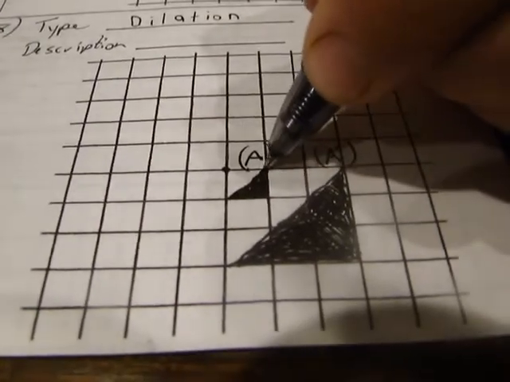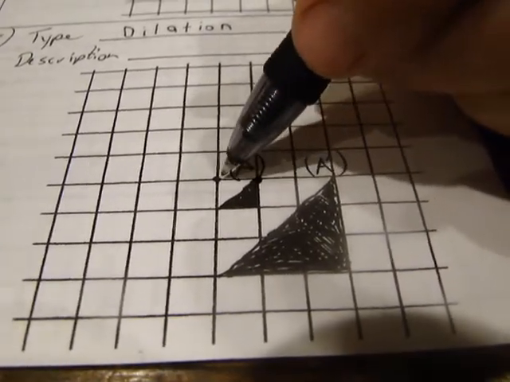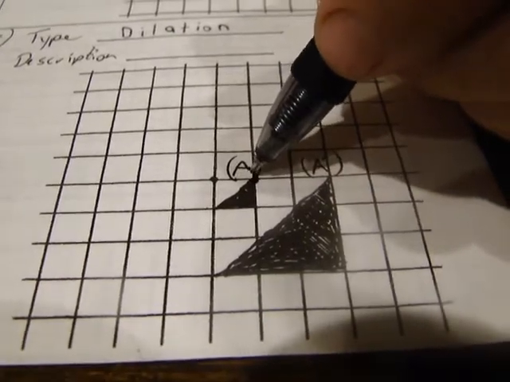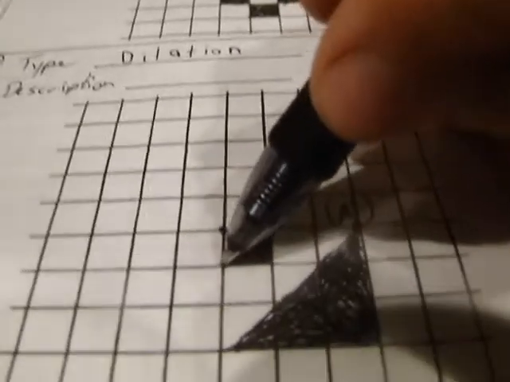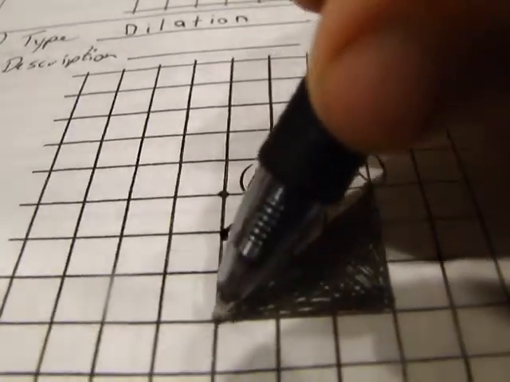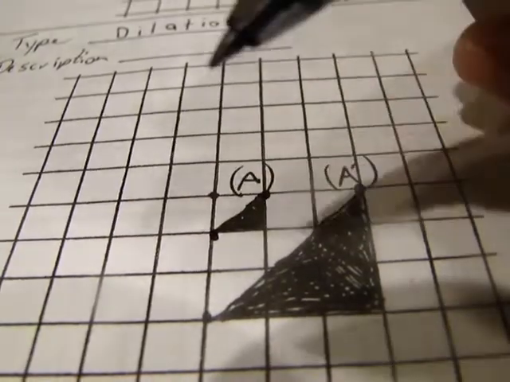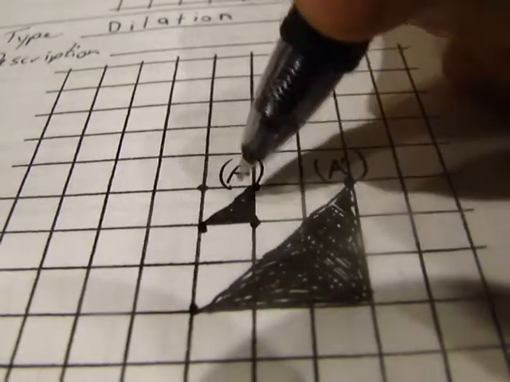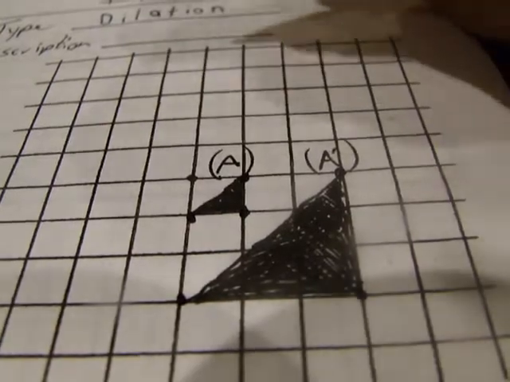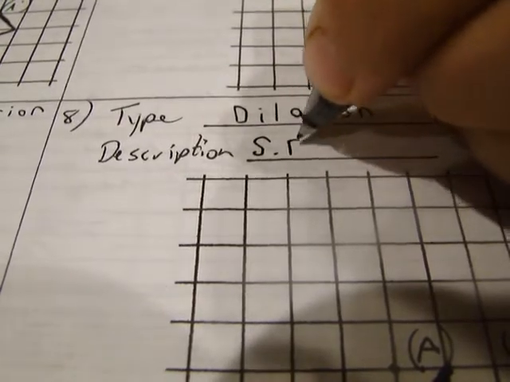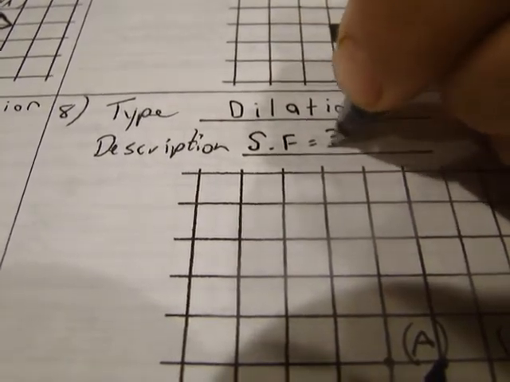Alright, so just take one point, for instance. This point has an x value of 1. Its corresponding point has an x value of 3. This point has a y value of negative 1, and its corresponding point has a y value of negative 3. So it seems like in both cases we're multiplying by 3. This one is 1, negative 1. This is 3, negative 3. So in all three cases, all we're doing is multiplying by 3. So it's easy to see that our description is going to be scale factor equals 3 over 1. Okay, and that's it.